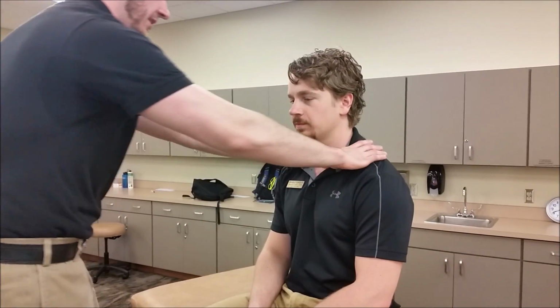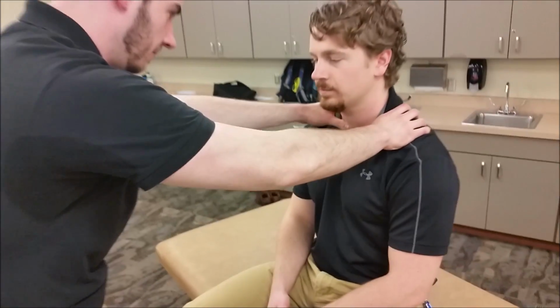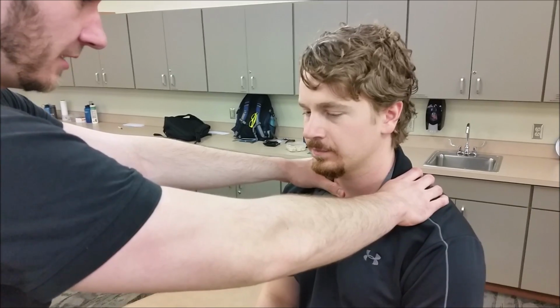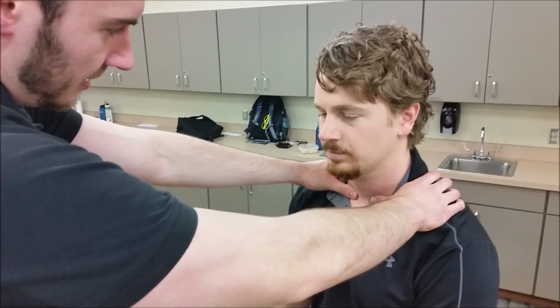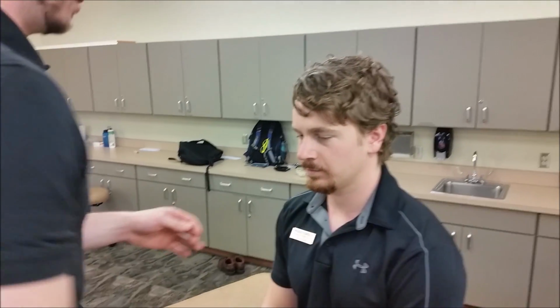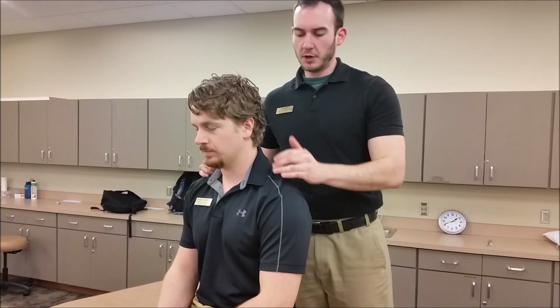I'll come anterior to my patient, and I'll place my thumbs over that SC joint superiorly, and I will compare them together to see if one side is higher or lower. If my dysfunctional side is higher, I will name that a superior SC joint. If my dysfunctional side is lower, I'll name that an inferior SC joint. For my treatment of the superior SC joint, I want to try to pull it back down.